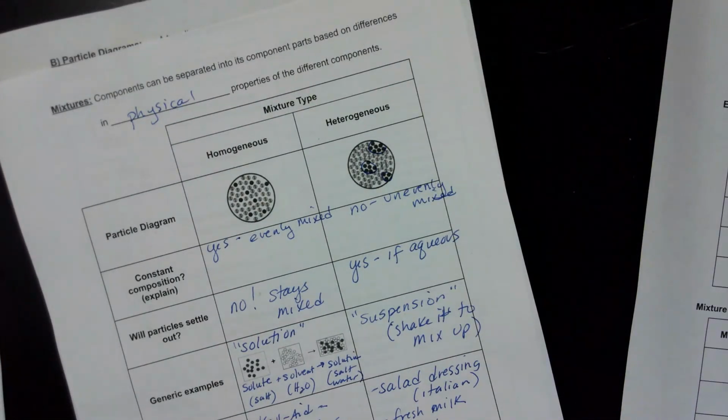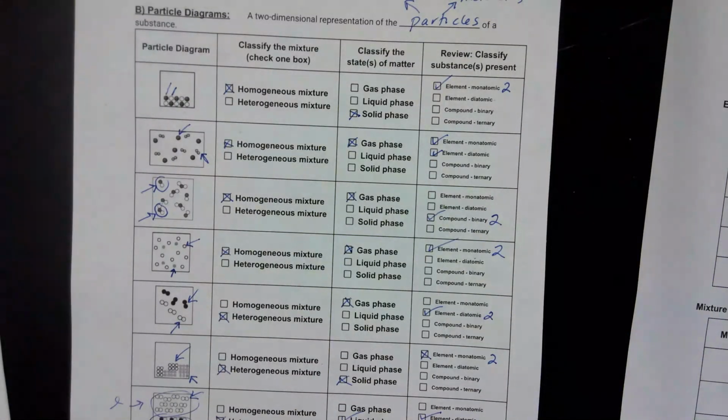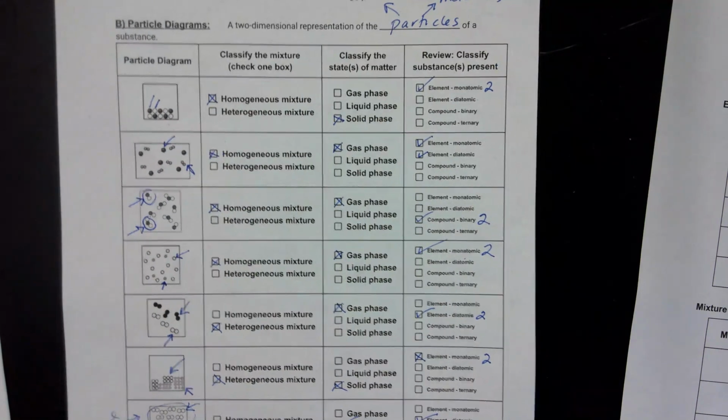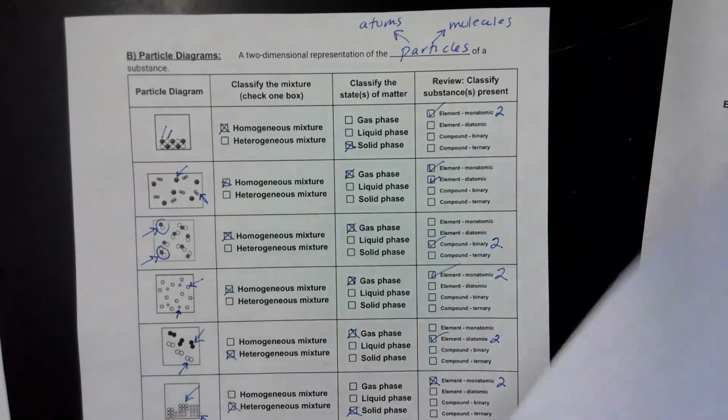We then looked at particle diagrams of mixtures, and we tried to classify those particle diagrams as homogeneous or heterogeneous mixtures, classify them by the state of matter they're in, and then what kind of substances are present in those particle diagrams. All right, let's try the problem set in class, and I'll see you back in the classroom.